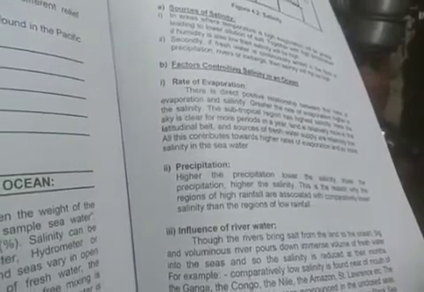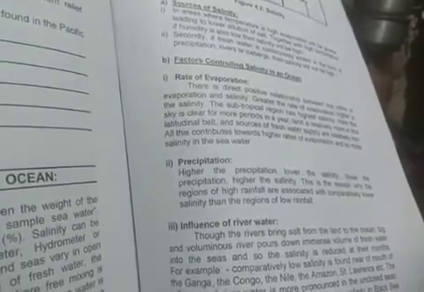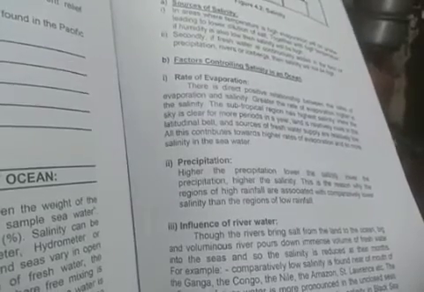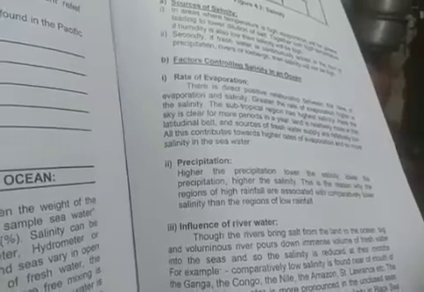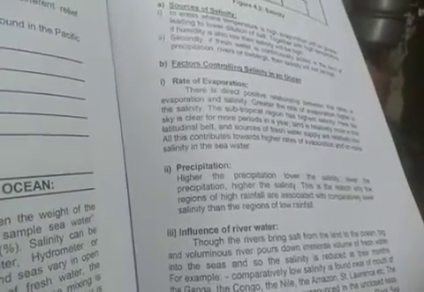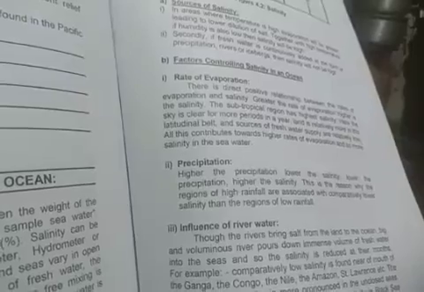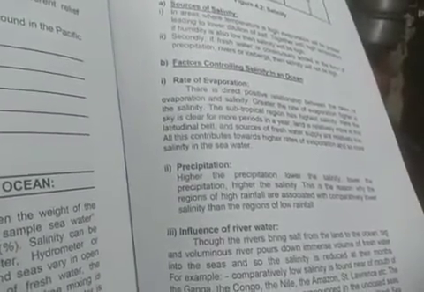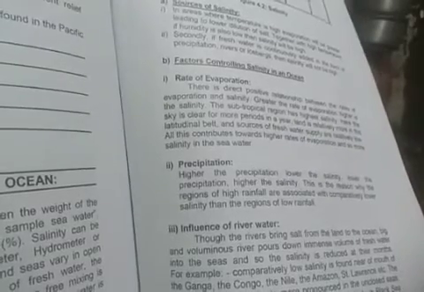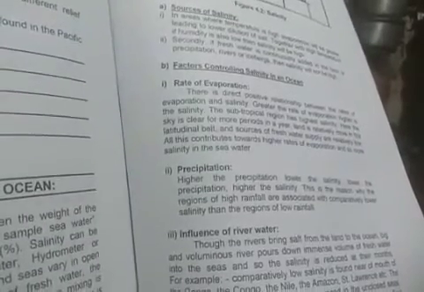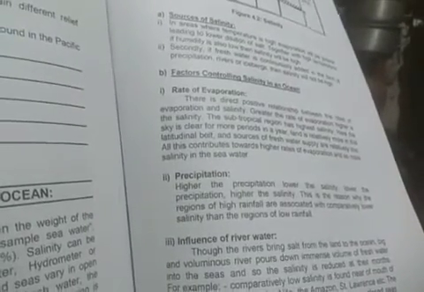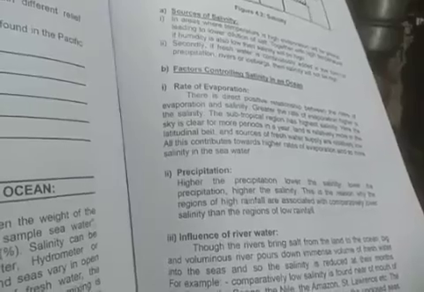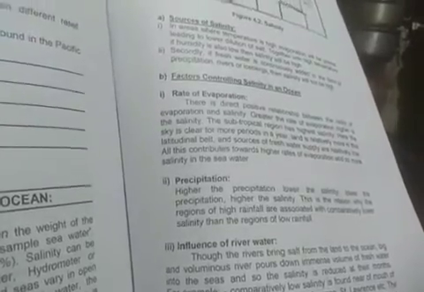big and voluminous rivers pour down an immense volume of fresh water into the seas, and so the salinity is reduced at their mouths. For example, comparatively low salinity is found near the mouth of the Ganga, the Congo, the Nile, the Amazon, St. Lawrence, etc. The influence of river water is more pronounced in the enclosed seas. For example, the Danube River reduces the salinity in the Black Sea to 18%.